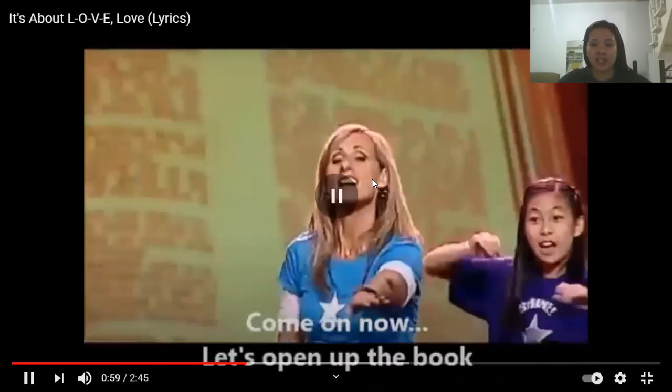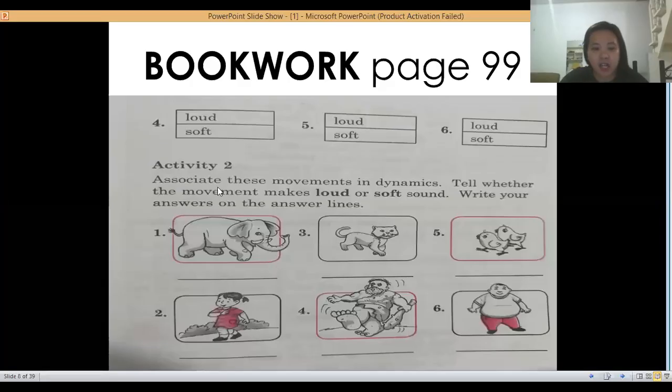Okay, so that one is our number 6 po. Now, next page, this is Activity 2. In Activity 2, you are again going to tell whether the movement is loud or soft. Write loud or soft. Okay, the movement of elephant, loud or soft.